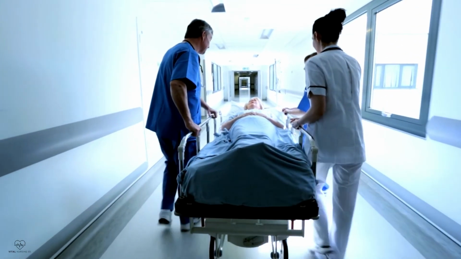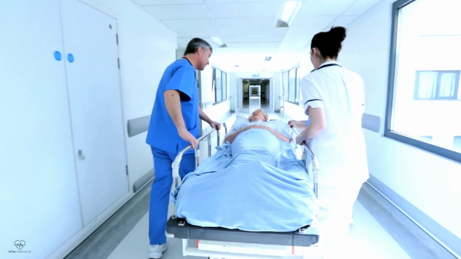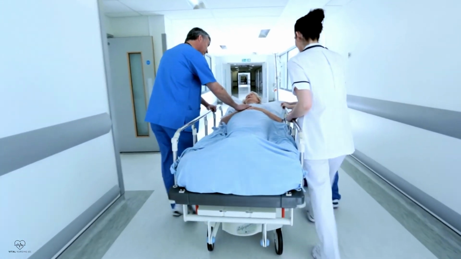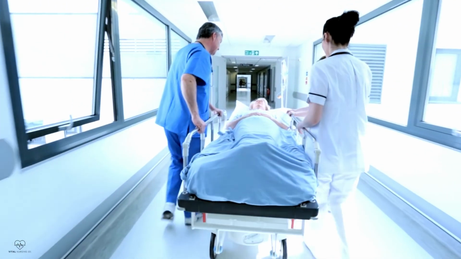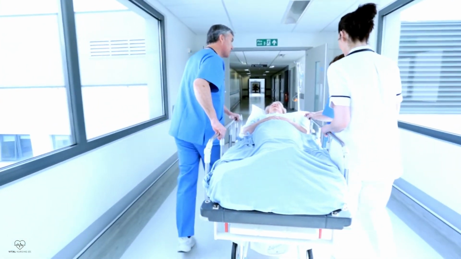Interventions. When manifestations are present, there are nursing interventions we take to help improve the patient's condition, which we will talk about later when discussing treatments.